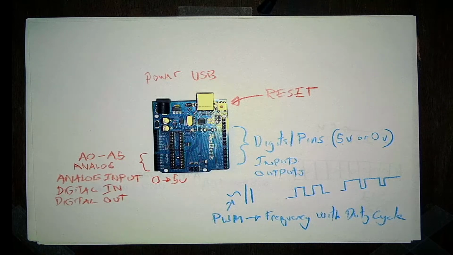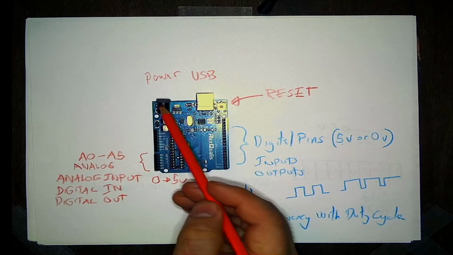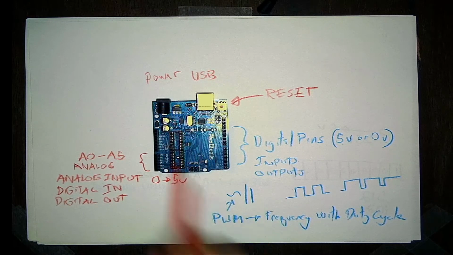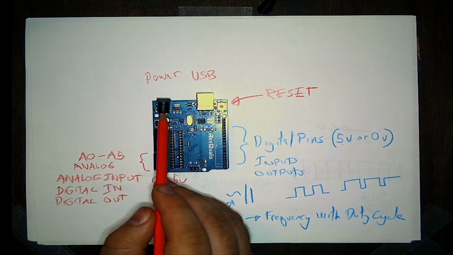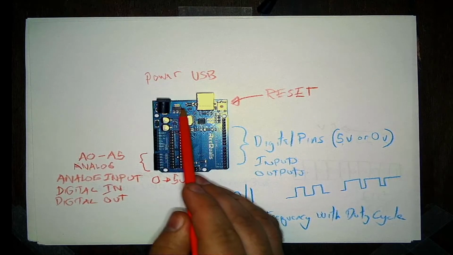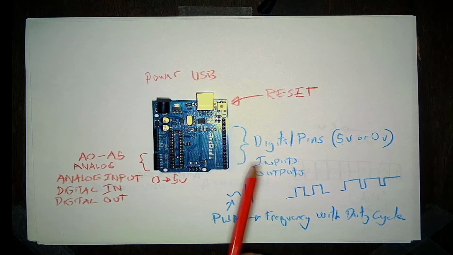You'd want it to be remote. You would want it to not be tied down, so you connect a little battery pack here, and that's pretty common. This can take anywhere between 6 and 12 volts. If you put 12 volts to it, this little regulator chip's going to get pretty toasty, but it will still operate.